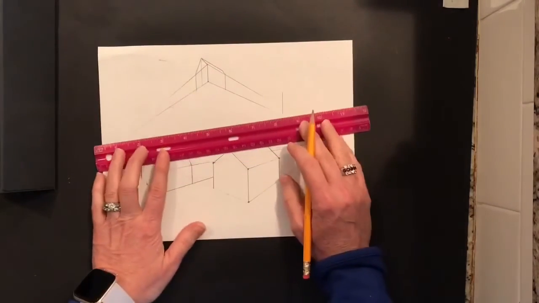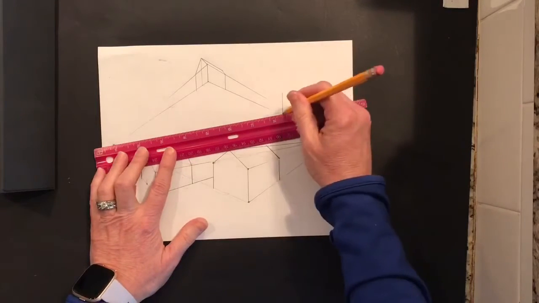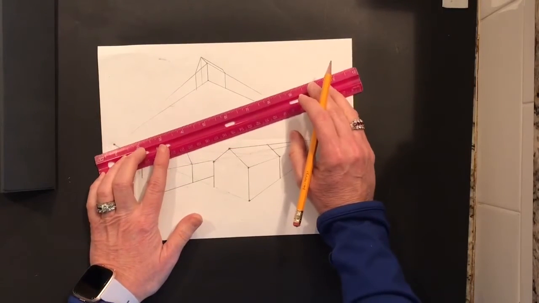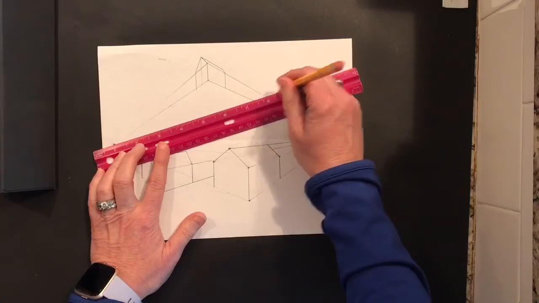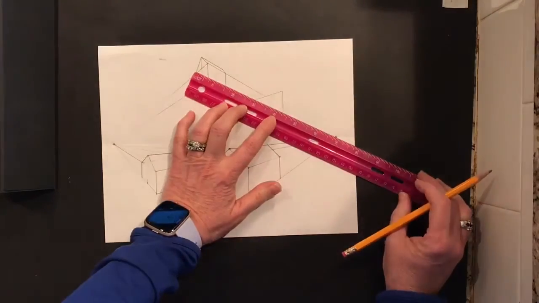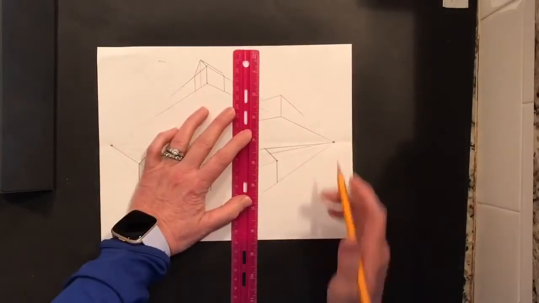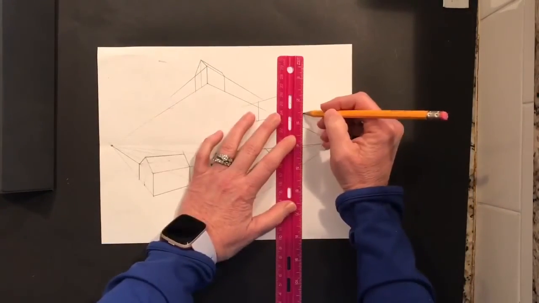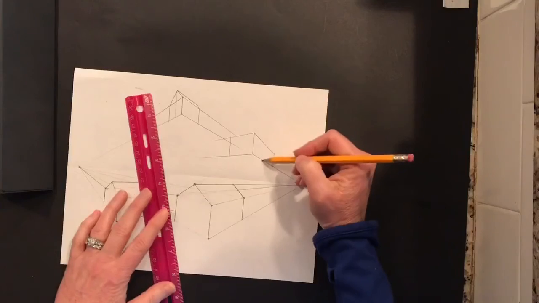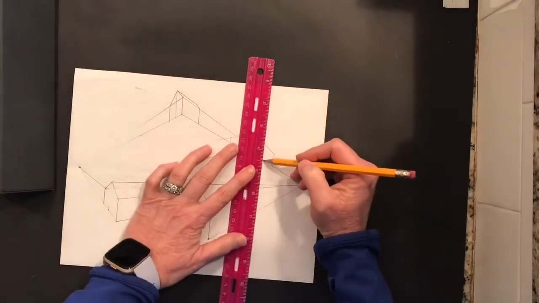Always, always, always start off with a perfectly vertical line. Draw your lines to the left vanishing point. Draw your lines to the right vanishing point. And obviously this video is a little bit sped up. I don't usually draw that quickly. Finish off the sides of the house. This time I'll draw the roof on this side.